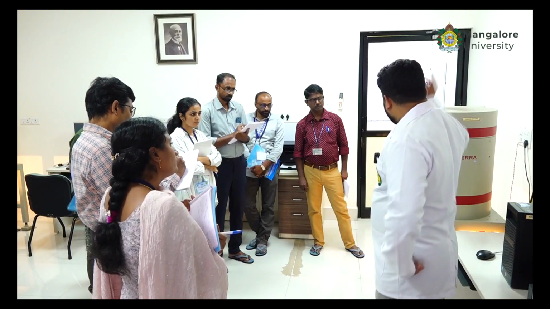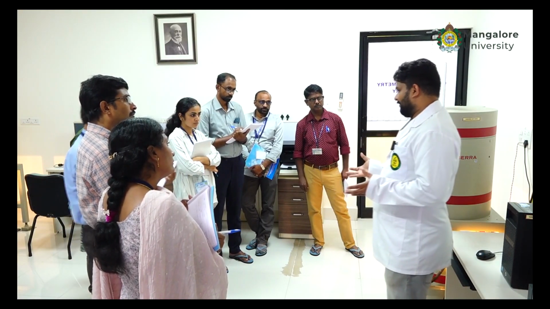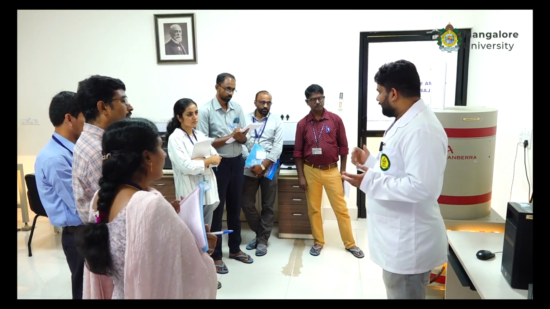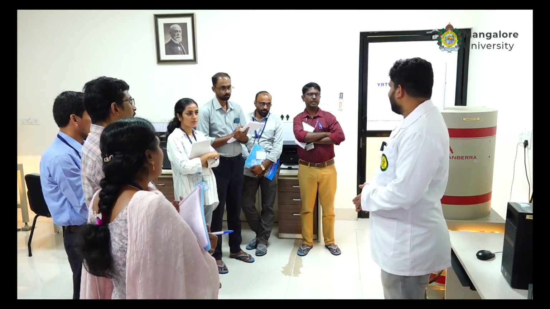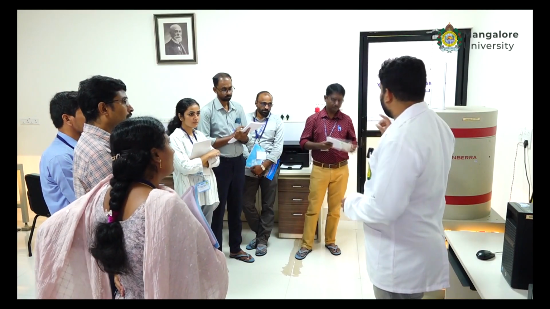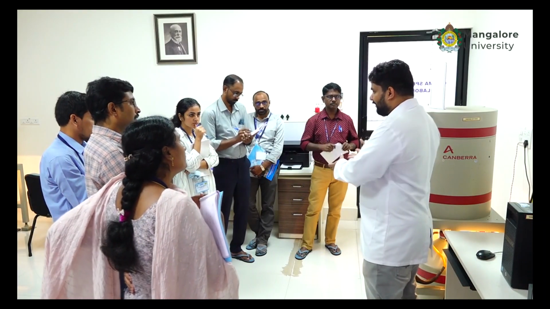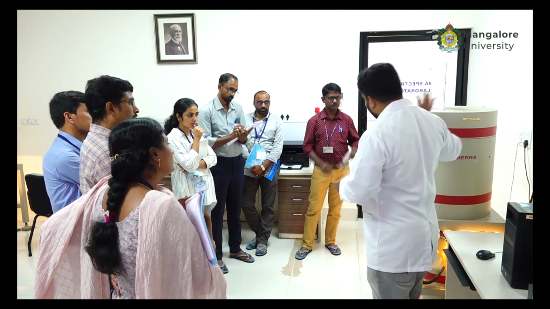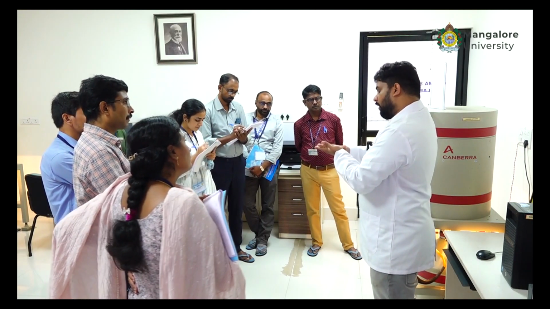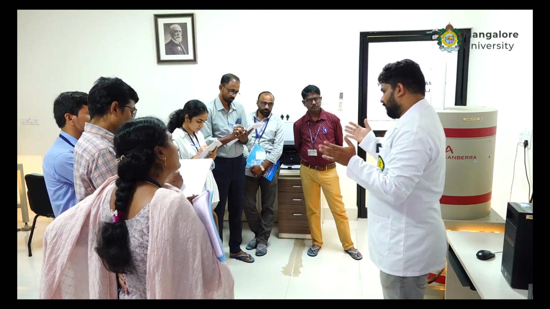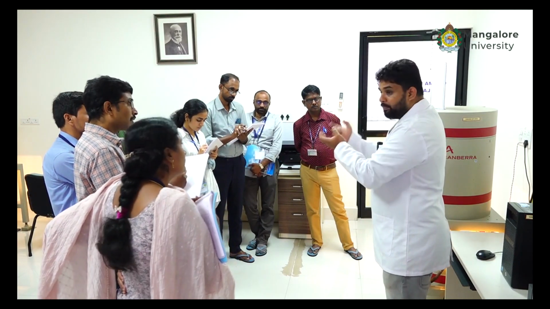Now this is the HPGe liquid nitrogen. Why do we need liquid nitrogen? Why do we have to cool? Because semiconductor behaves as a conductor at room temperature. How does an HPGe work? You basically have a PN junction diode, and you reverse bias it. When you reverse bias this junction diode, there is a large depletion region.